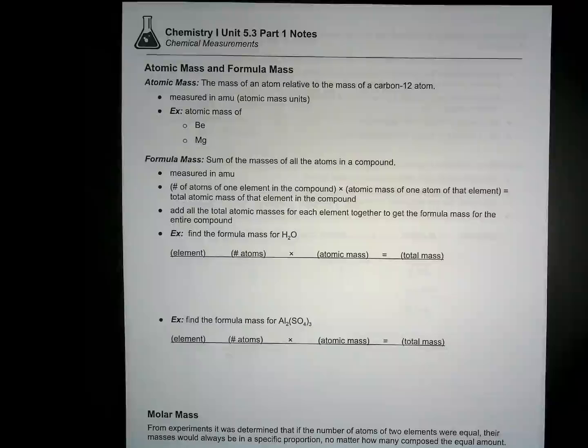So what is atomic mass? Remember, it's more or less the mass of a given element, but to change the definition now, it's the mass of an atom relative to a carbon-12 atom. We measure these in AMUs, which remember is atomic mass units.